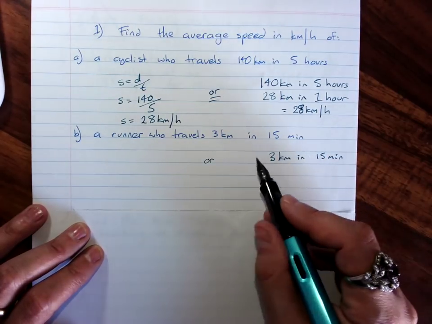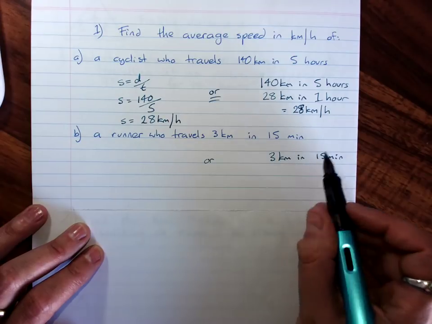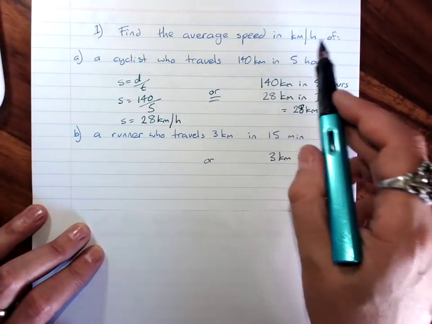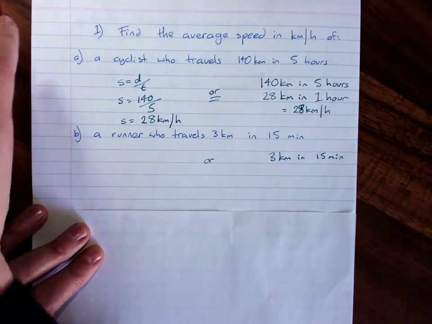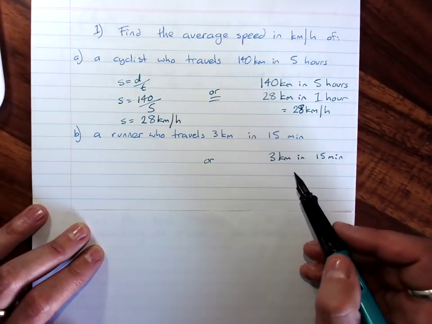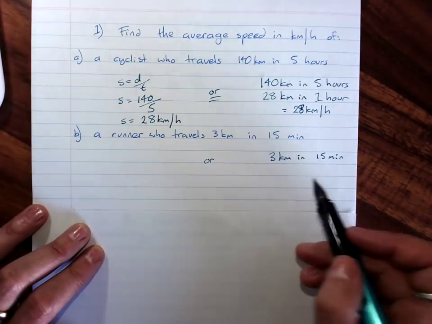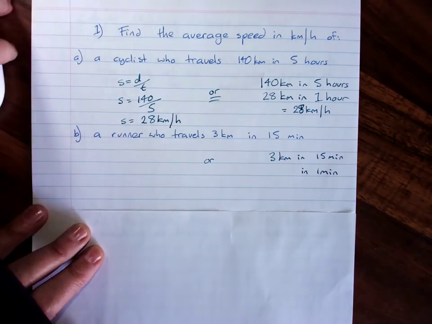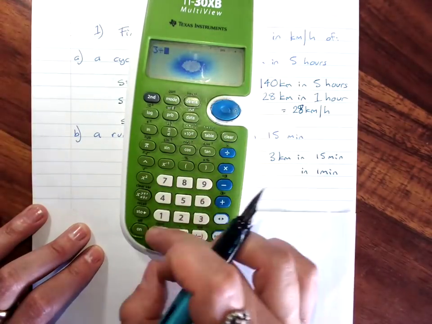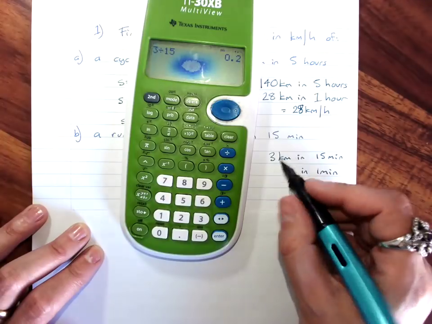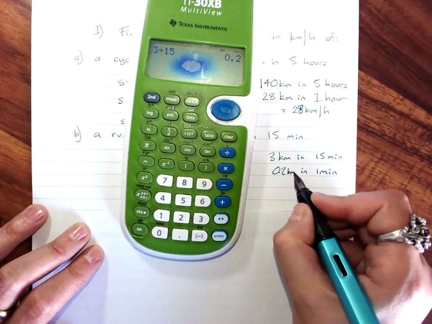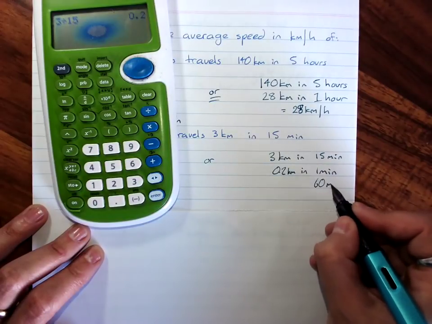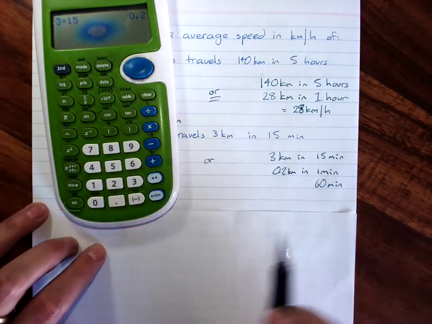Or we can come down to 1 minute and then up to 60 minutes for 1 hour, because we've got to get an answer in kilometres per hour. So there's a couple of different options there. Let's go with kilometres for 1 minute. And that's going to be 3 divided by 15, which is not going to be a very big number. 0.2 kilometres in 1 minute. And I want to get it up to 60 minutes, which is an hour.